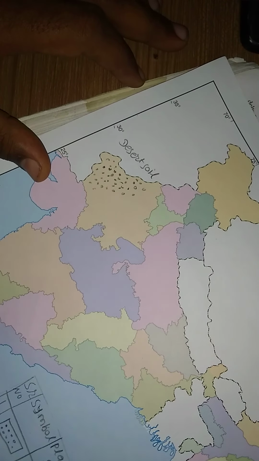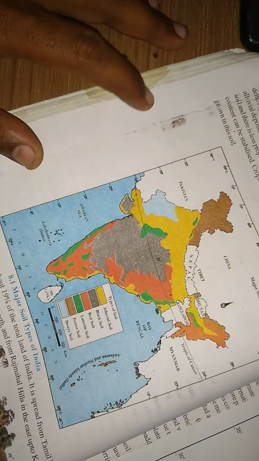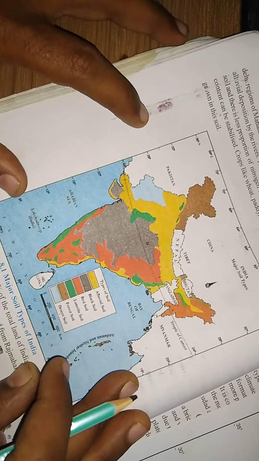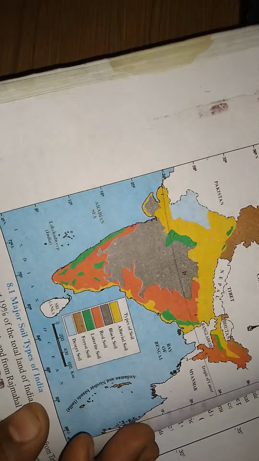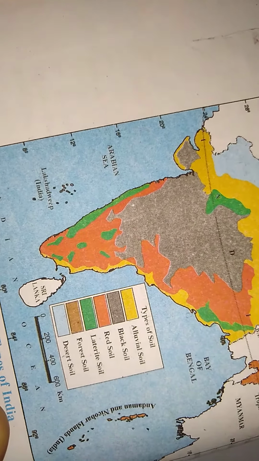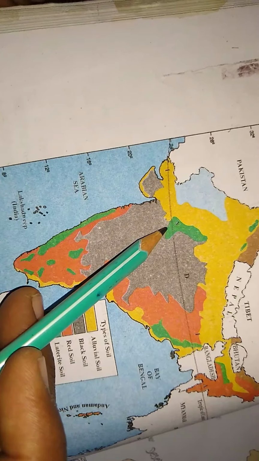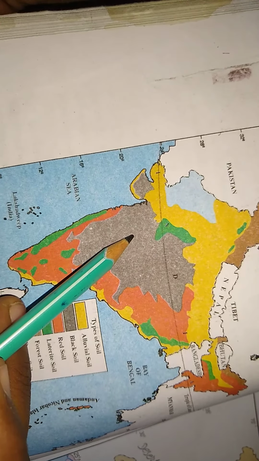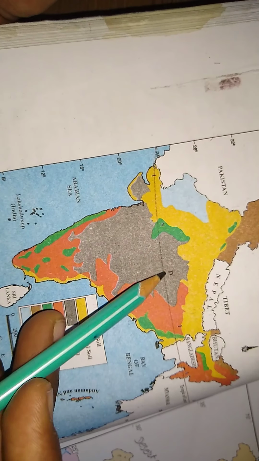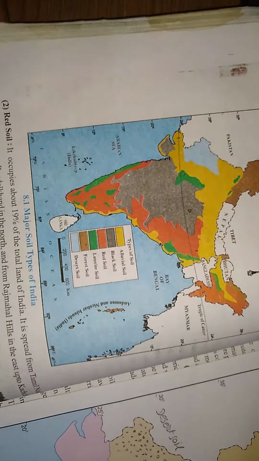Okay, then the next is, say for example, black soil. Now you can observe that black soil is available, okay, in these states, that is Maharashtra, some part of Gujarat, some part of Madhya Pradesh.